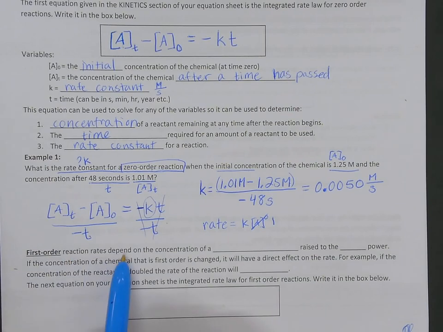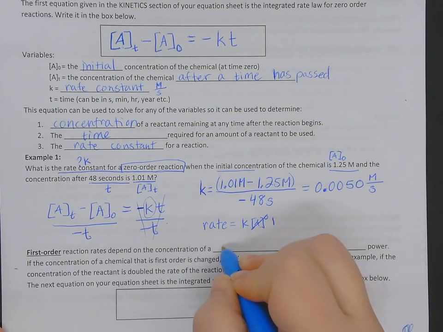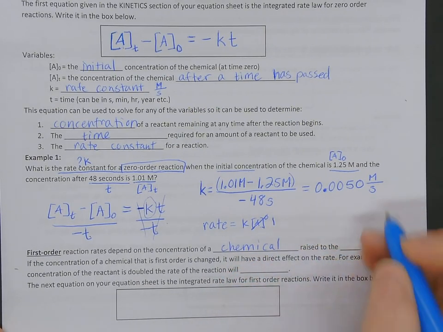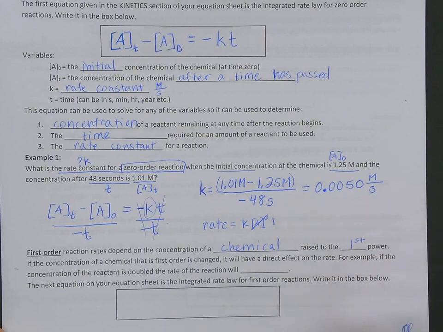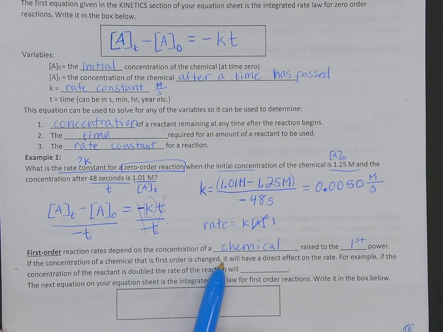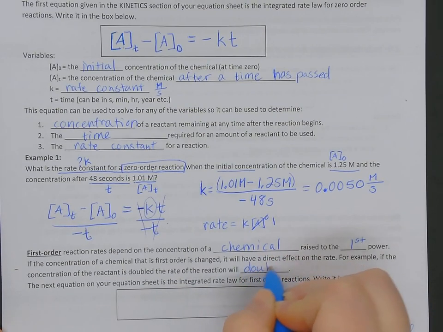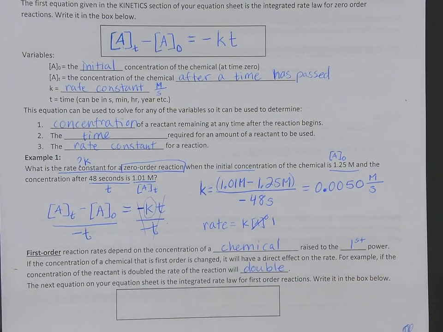So first order reaction rates depend on the concentration of a chemical, a single chemical, raised to the first power. If the concentration of a chemical that is first order is changed, it will have a direct effect on the rate. For example, if the concentration of the reactant is doubled, the rate of the reaction will double. This is what we saw in our reaction orders activity we did.